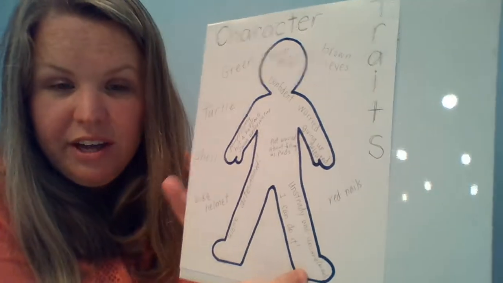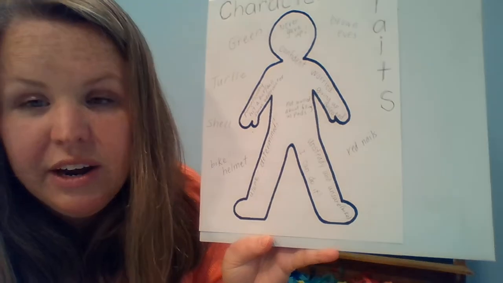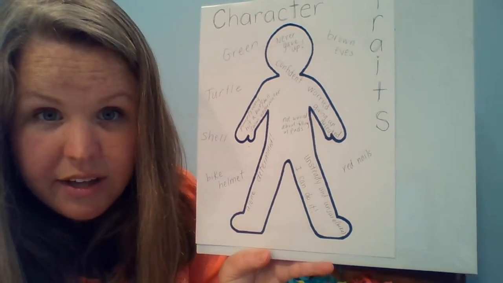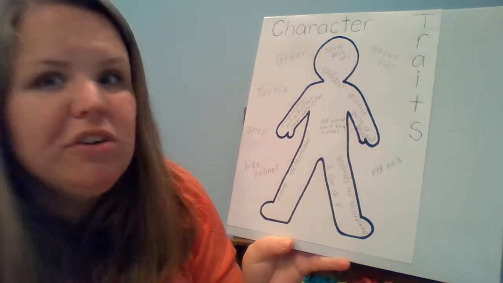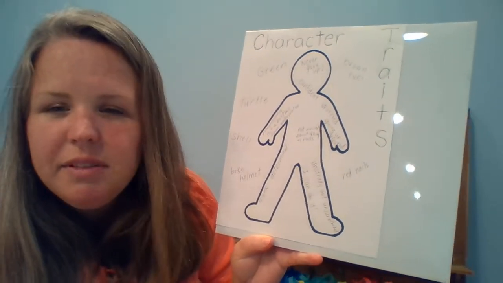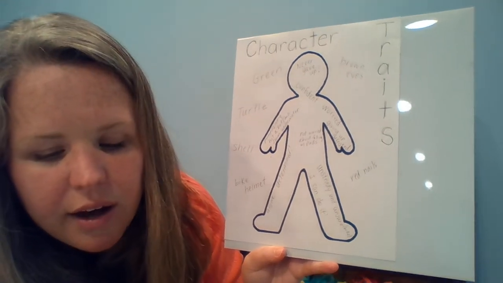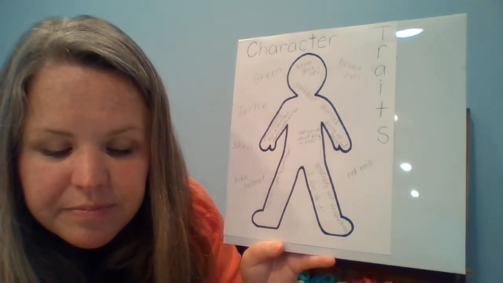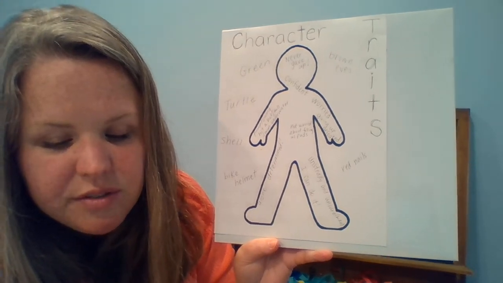And then to jump to the inside of our character, those are going to be the things that a character says, like, I never want to give up, or I feel so alone. Something that he says right from the story. Something that he does, something that he thinks, something that he feels.